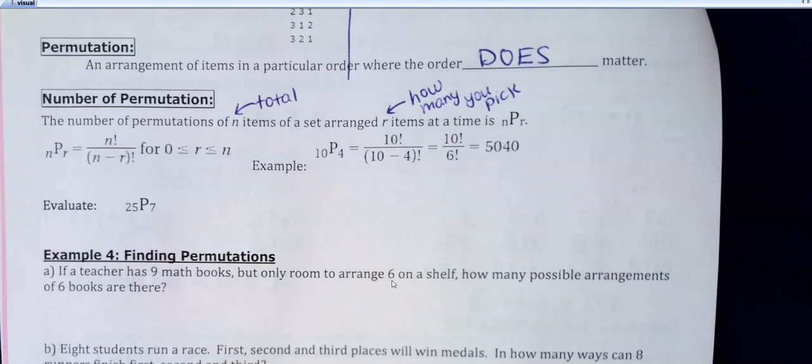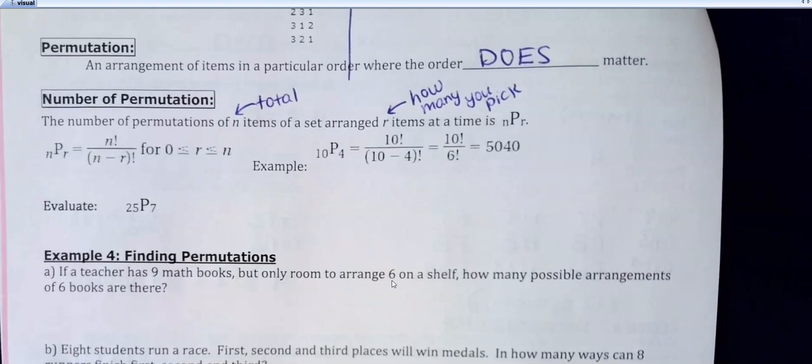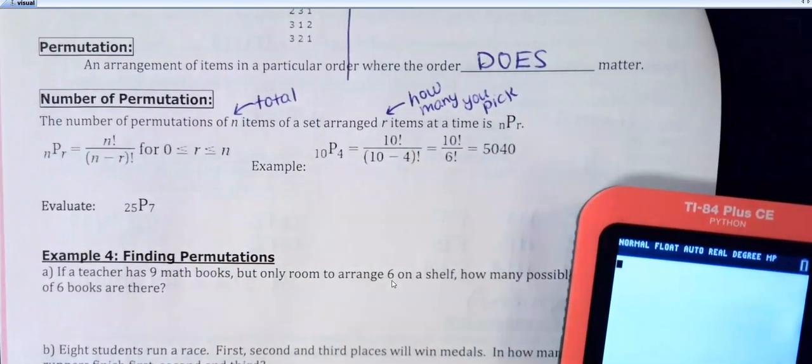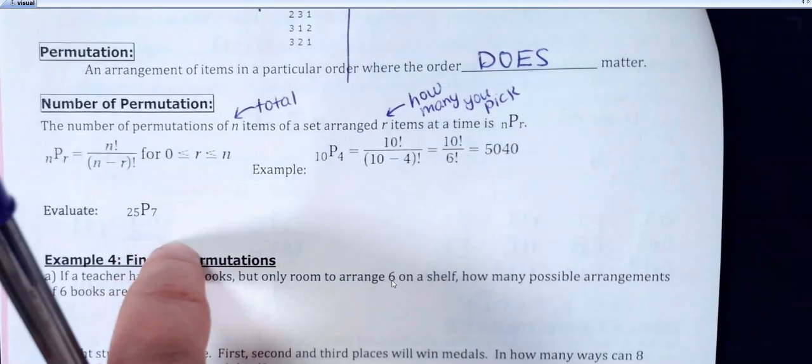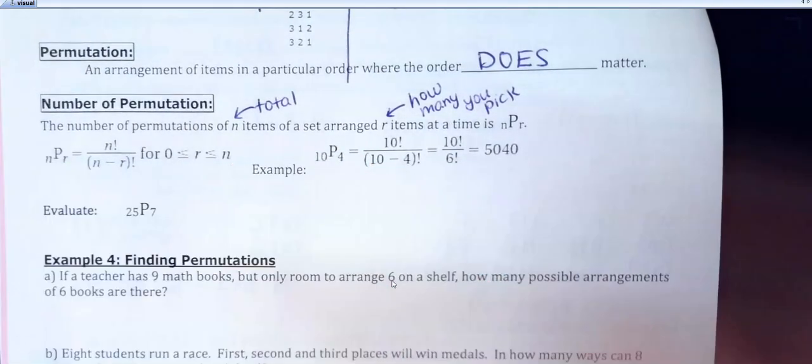I know, 25 what? I don't know. Maybe it could be 25 students. We're going to line people up in a certain order, and I'm going to pick 7 people as an example. This is going to be that same menu, but the difference here, if you have an 83, if you have an 84, don't worry about it.